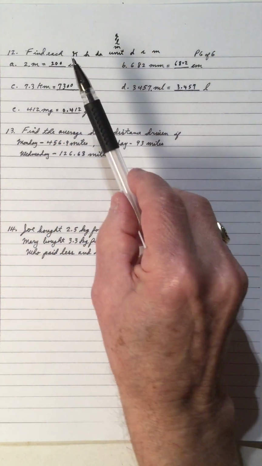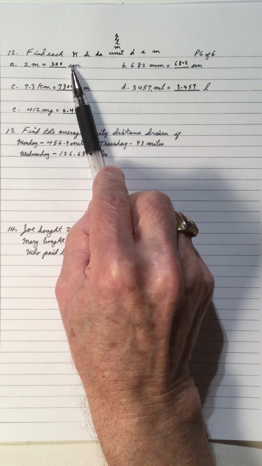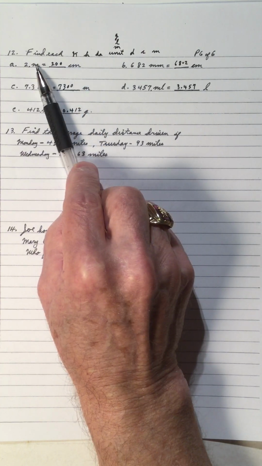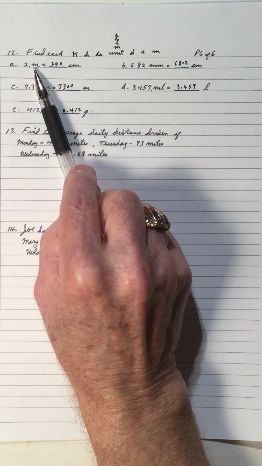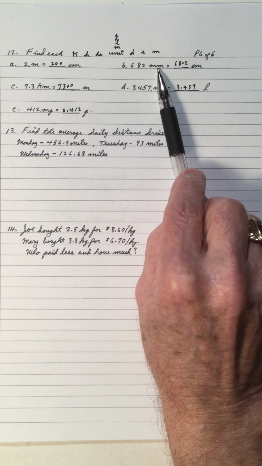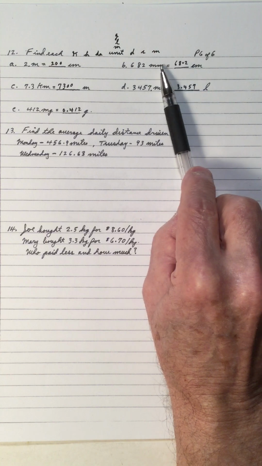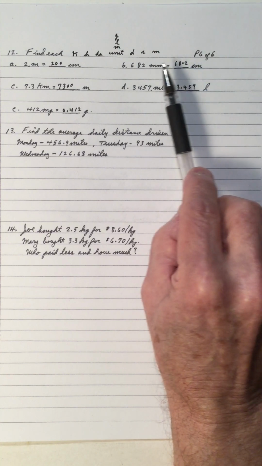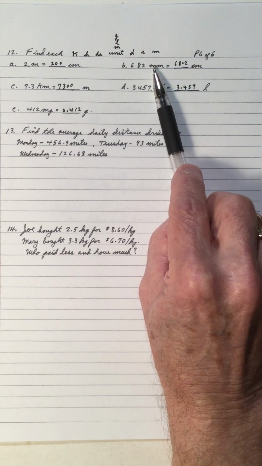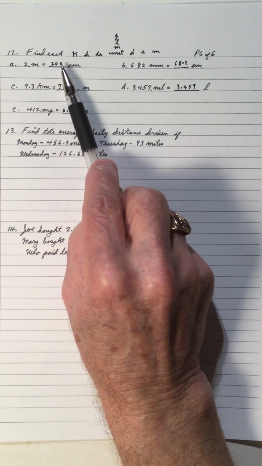Or there's another way. You can say meters to centimeters. There's 100 centimeters in a meter. Centi means out of 100. So that's 100 times 2. And millimeters to centimeters, there's 10 millimeters in a centimeter. So you're converting to centimeters, you got to divide by 10. Because you're going from a small unit to a large unit, you got to divide. When you go from a large unit to a small unit, you got to multiply.